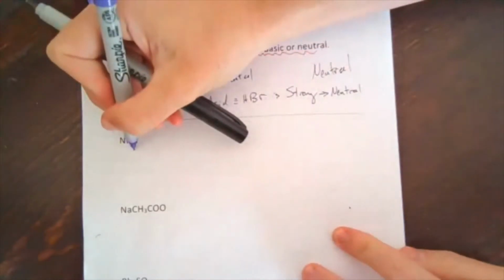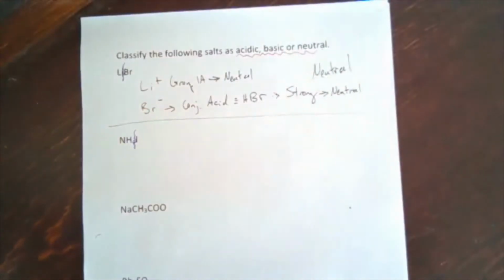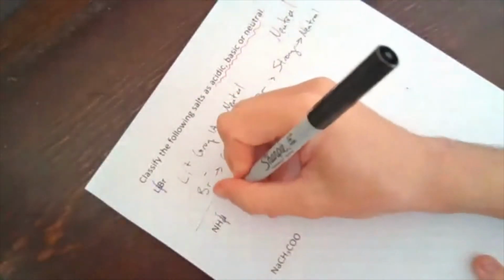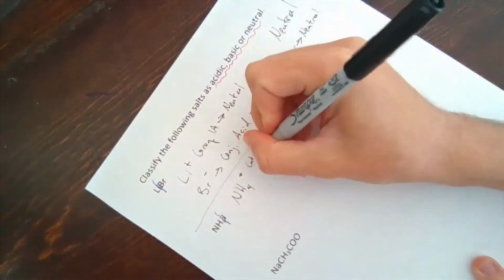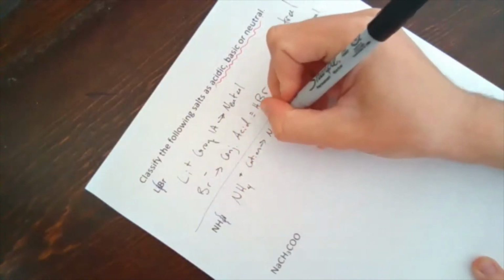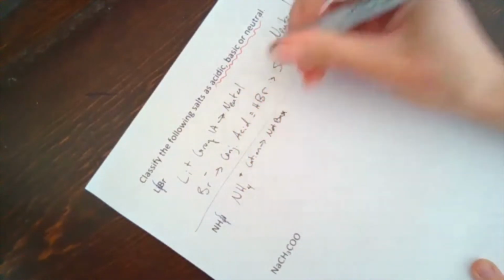NH4I is ammonium iodide. So I have NH4 plus and I minus. So NH4 plus, the fact that it's a cation leads to this thing is not a base. So one of the things we want to ask is, well, is it an acid?